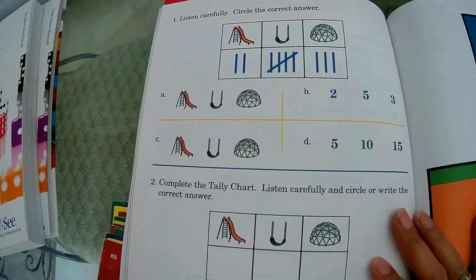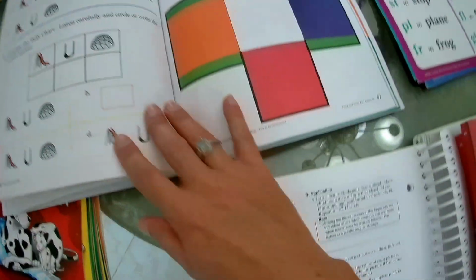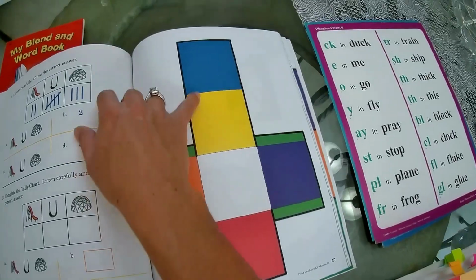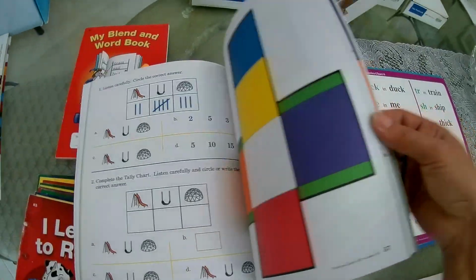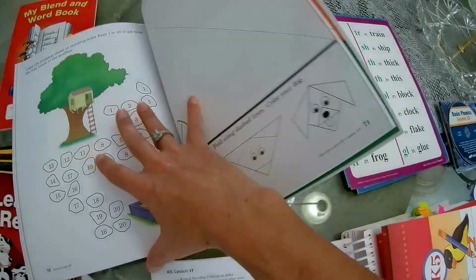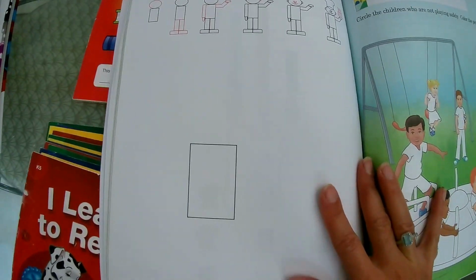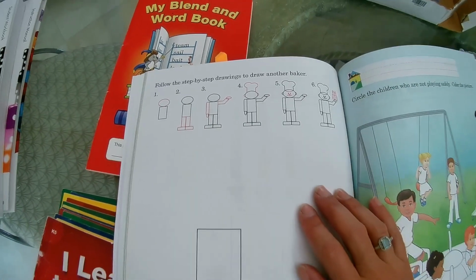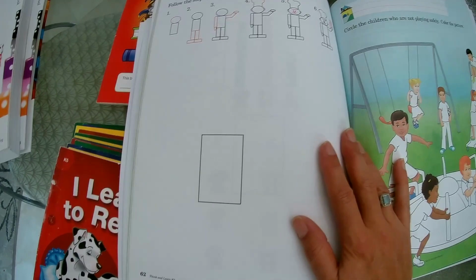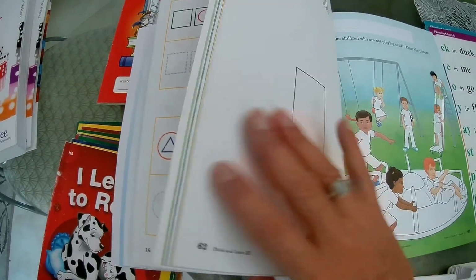They learn a little about tally marks. And then this is a cube that they will be cutting out and putting together. Kids love doing that. There's also the picture of a dog, and oh my goodness, they learn step-by-step drawing. Because of this, I ended up buying my children in first grade an Osborne step-by-step drawing book.